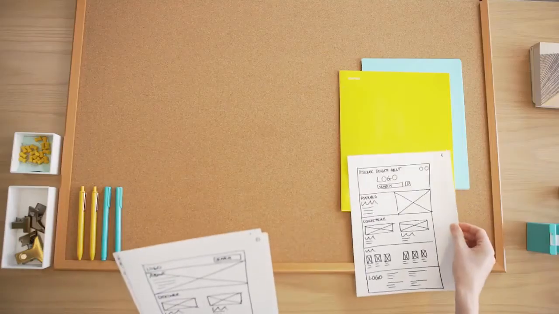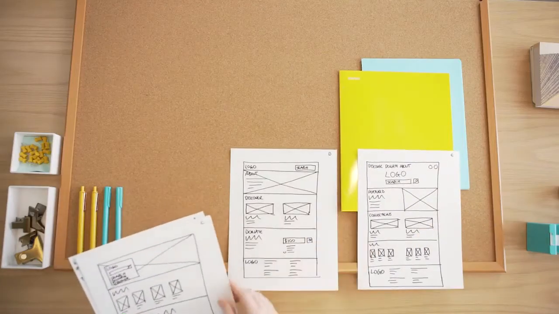And there we have it. I've created a variety of wireframes for the homepage. Let's review the 5 wireframes I drew, and I'll share my thoughts on each one.